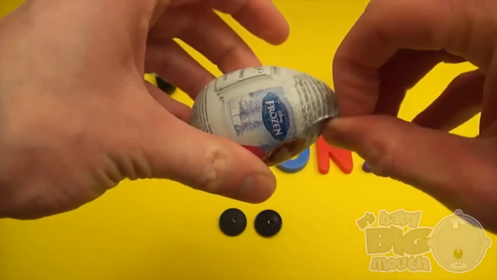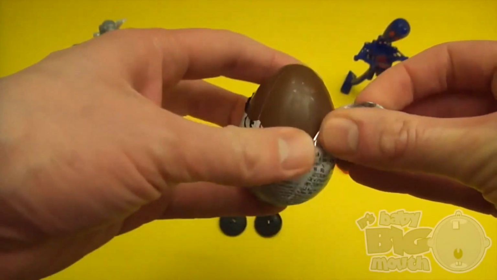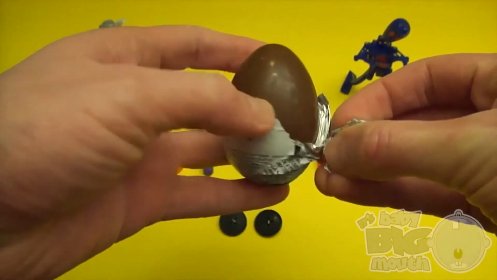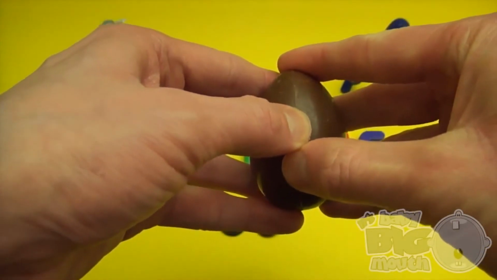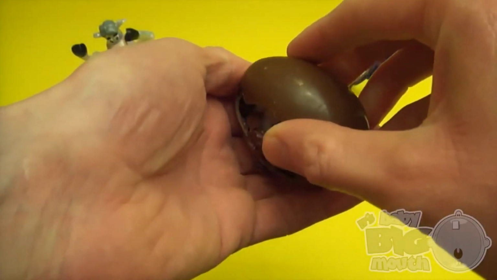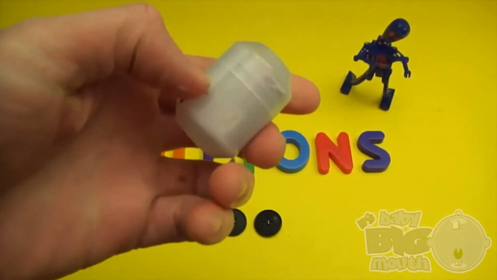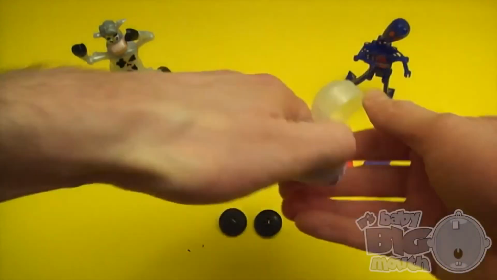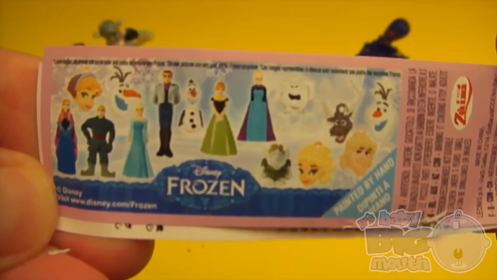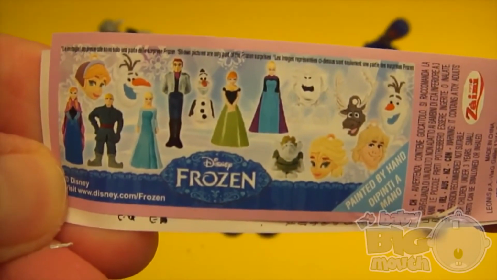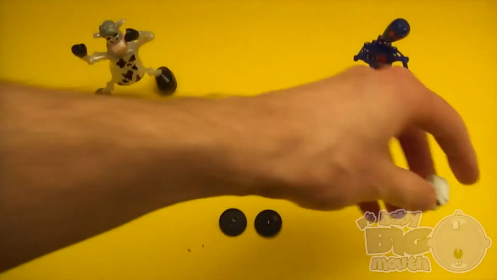Shake, shake, shake. Disney Frozen! Fun figurines? Whoa!